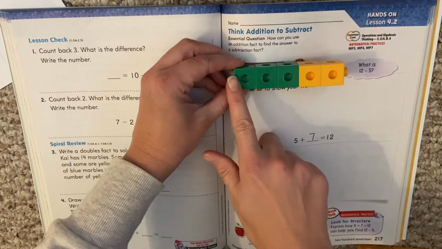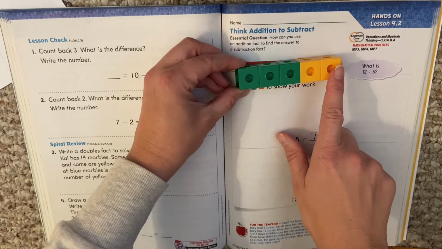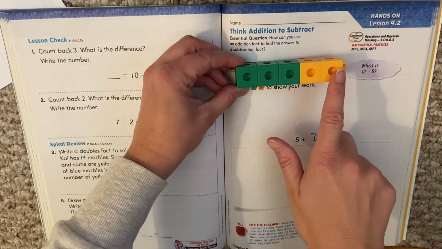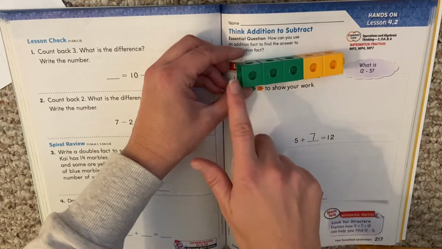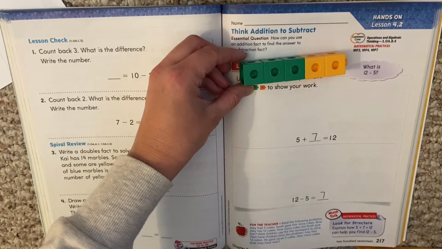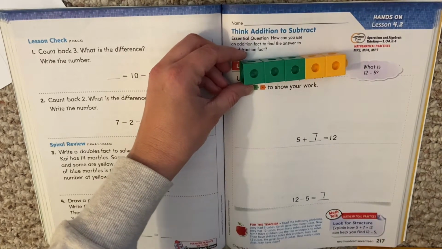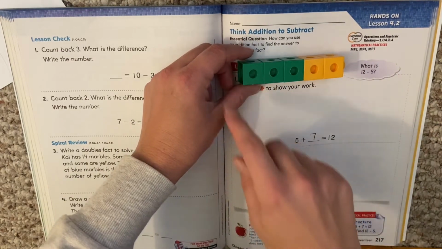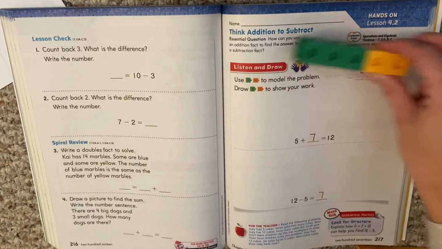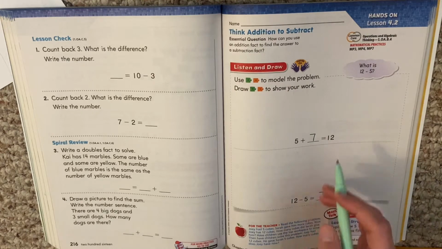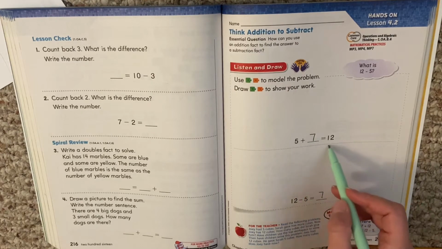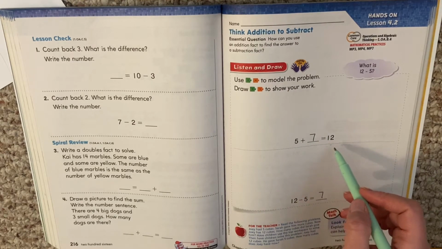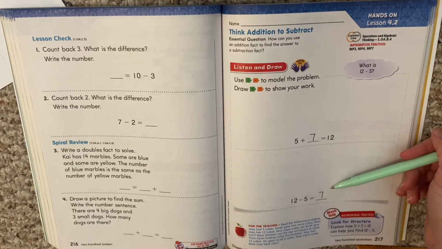Once we know the big number, then we can use the big number to help us figure out the other smaller numbers. And we've done this before in other ways. Once we have the big number, we can take it apart to find the smaller numbers. So when we have a problem that looks like this with a missing number, it helps us to solve a subtraction problem.